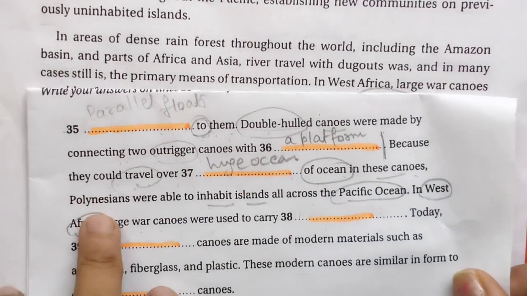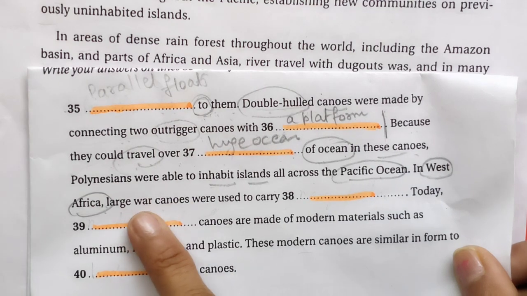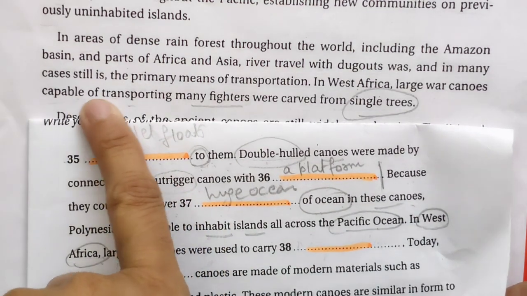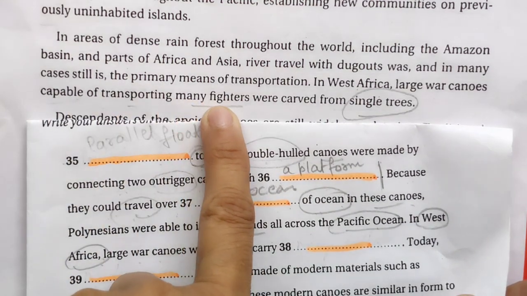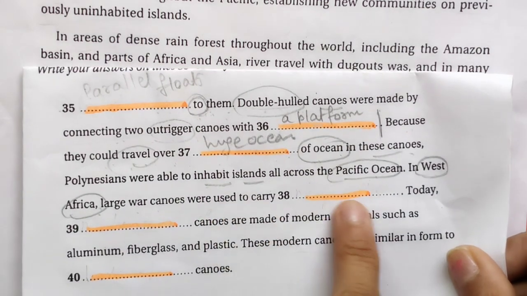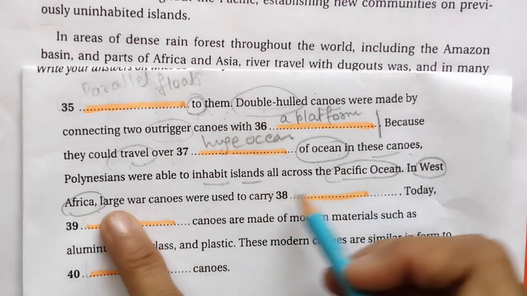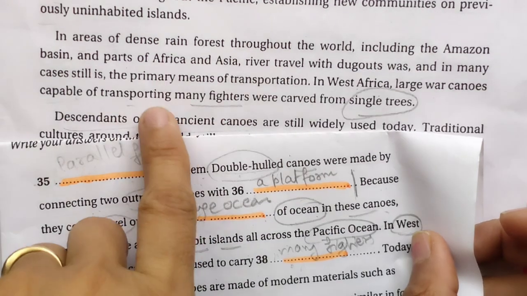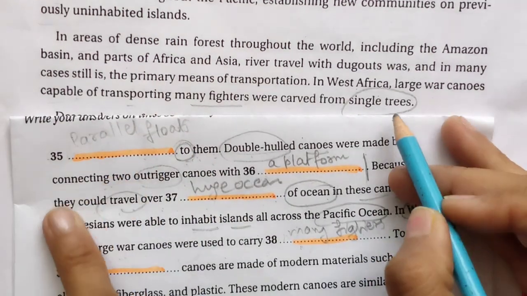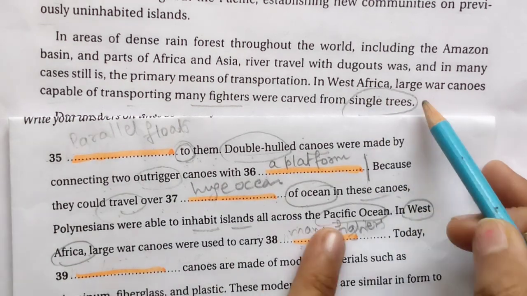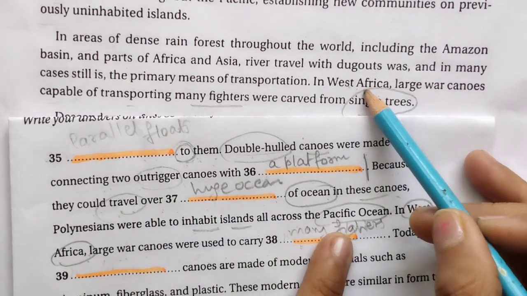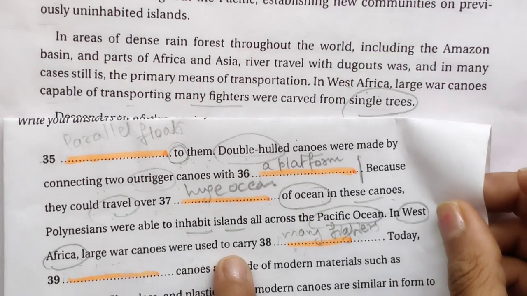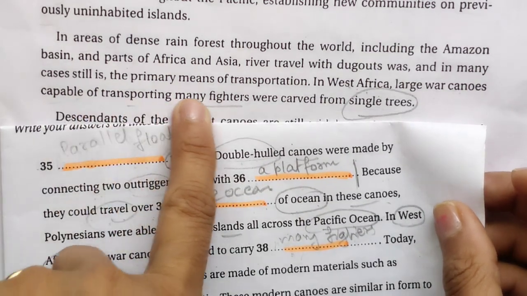So what the statement is asking, in West Africa large war canoes were used to carry, capable of transporting many fighters. Yes, many fighters will come. You can see how they have paraphrased it. You can just note it down. In West Africa, large war canoes were used to carry, means capable of transporting many.